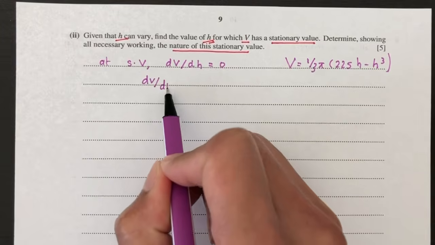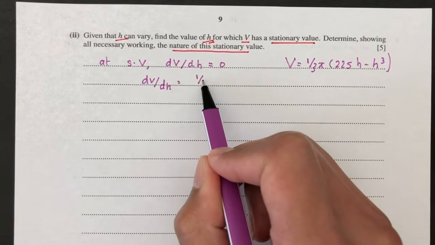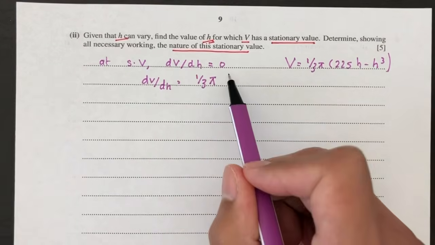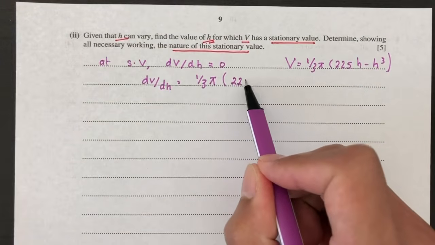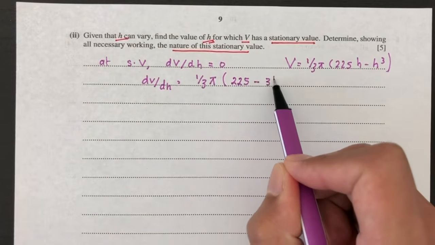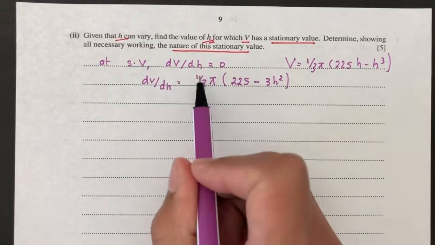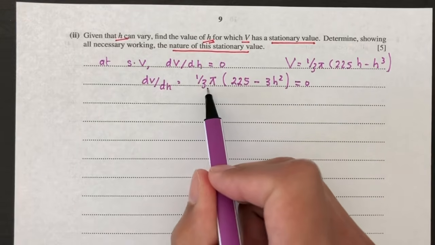So dv by dh will be equal to, this is just a constant, it is just a multiple, you can take it out and we can differentiate the inside. So 225h will be 225 minus 3h square. That is dv by dh. Now we have to equate this to 0. So we can just divide everywhere by this.